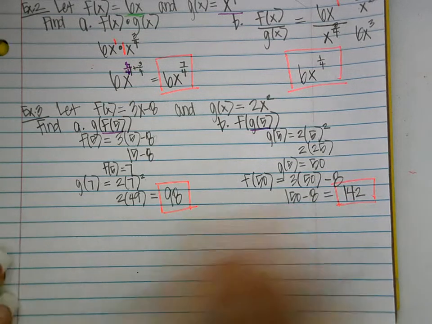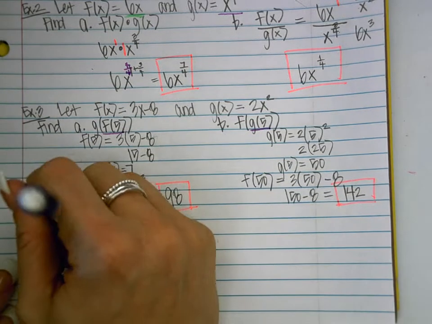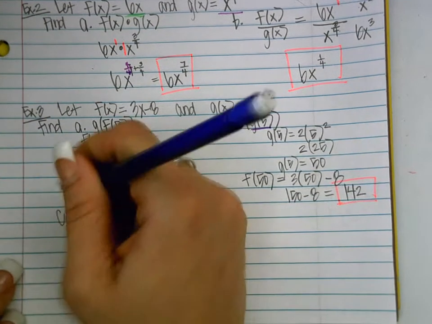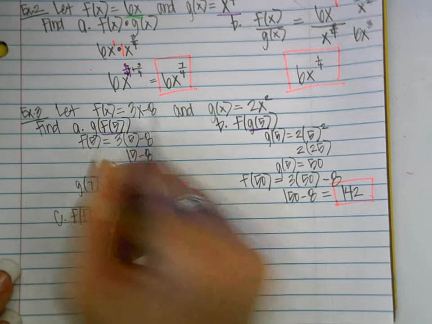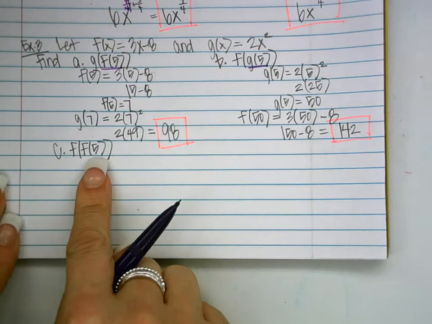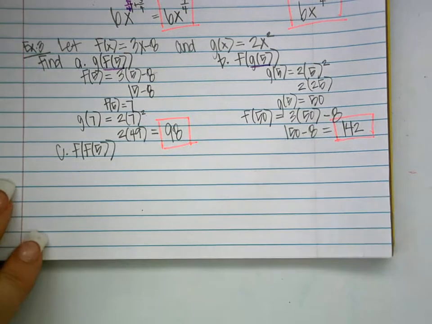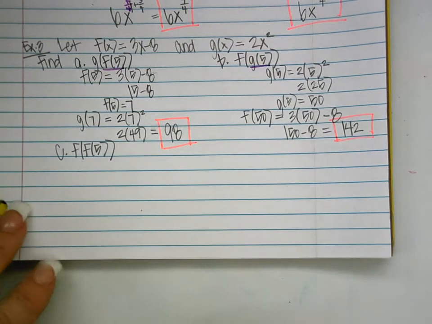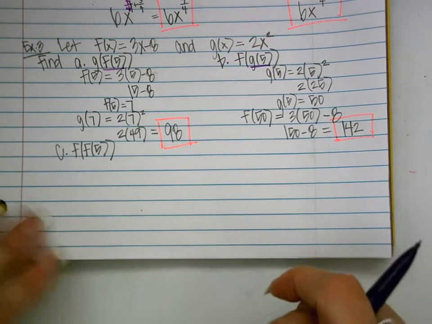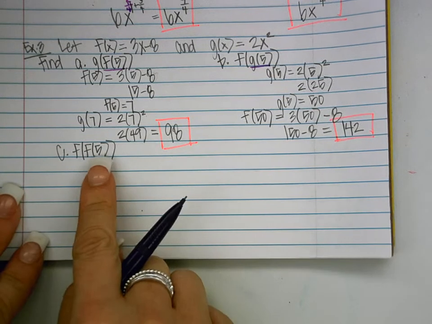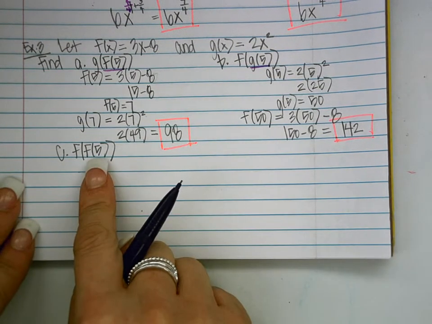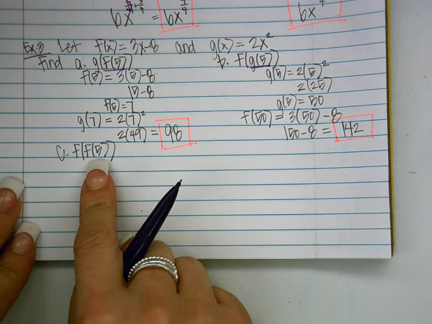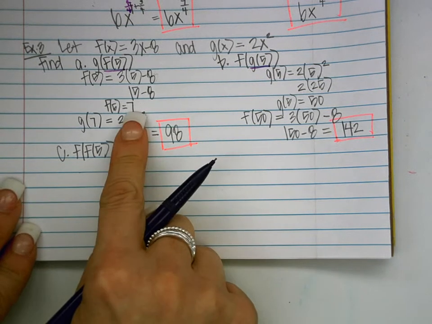Now, along the same lines, I'd like you to find the C portion of this. I'd like you to find f of f of 5. So you're going to plug 5 into the equation, then plug that answer into the same equation. We have an advantage on this one, though, because I've already found f of 5, right? What is f of 5? 7. We already did it.